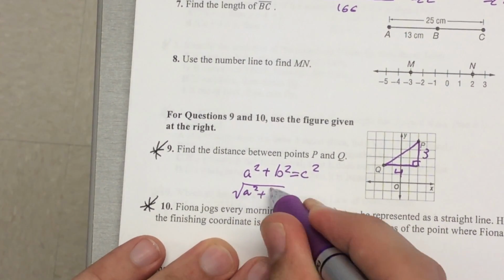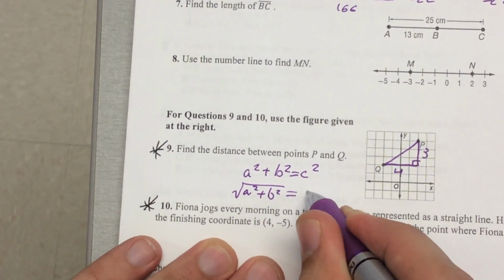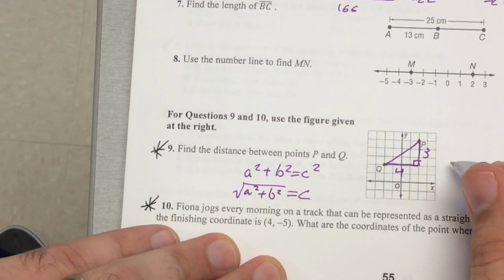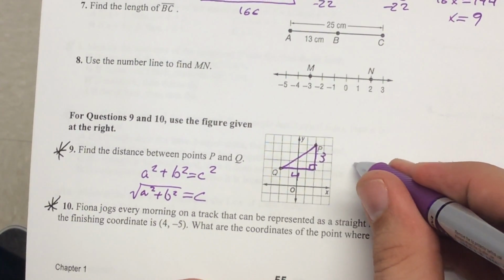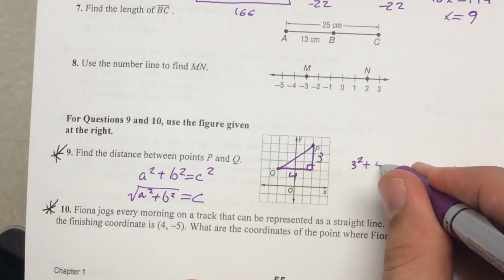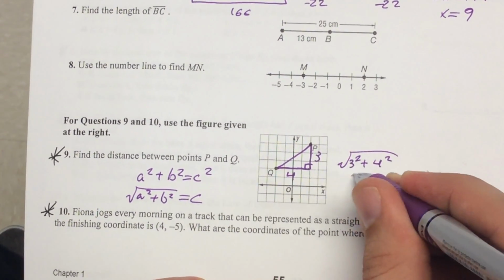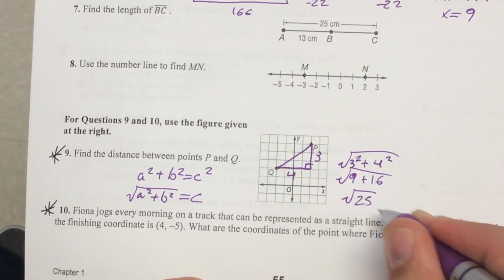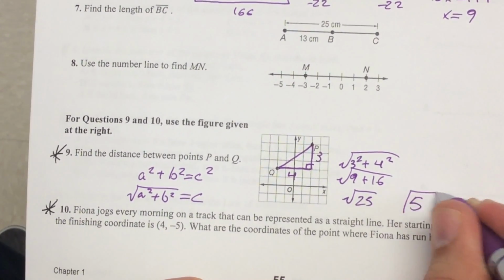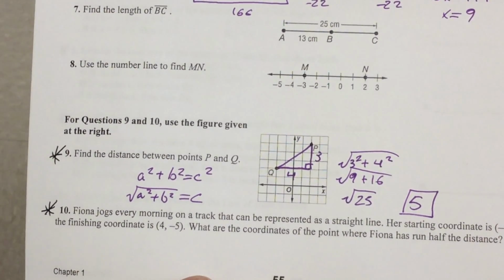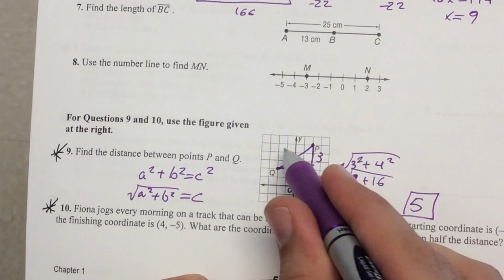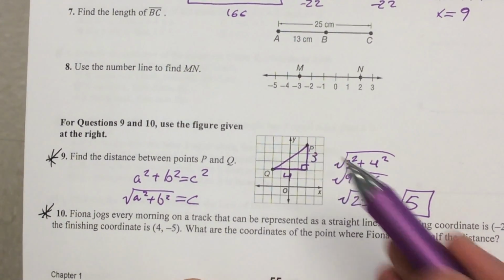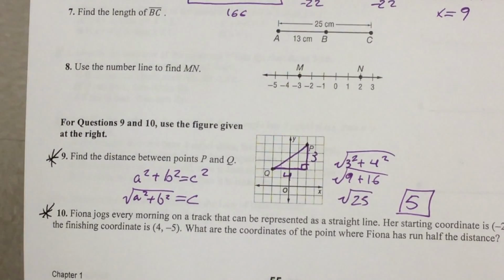Again, I like to rewrite it like this. All right, so 3 squared plus 4 squared, 9 plus 16, square root of 25, which in this case is 5. Hopefully you already noticed 3, 4, 5. So to find two-dimensional distance, use the Pythagorean theorem.